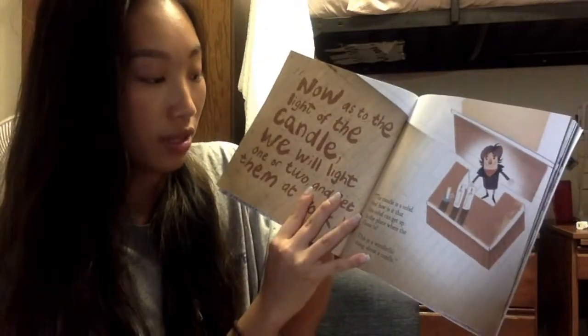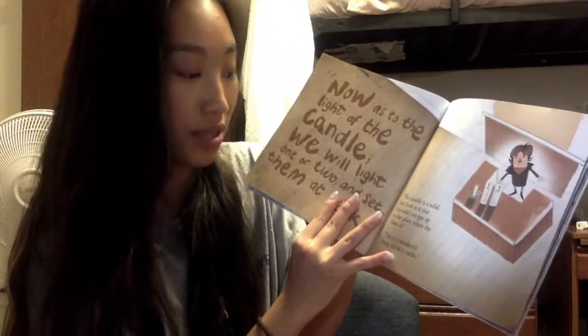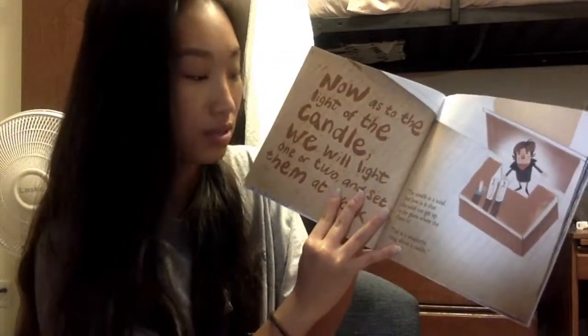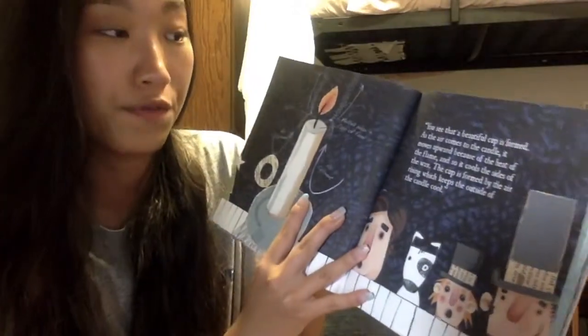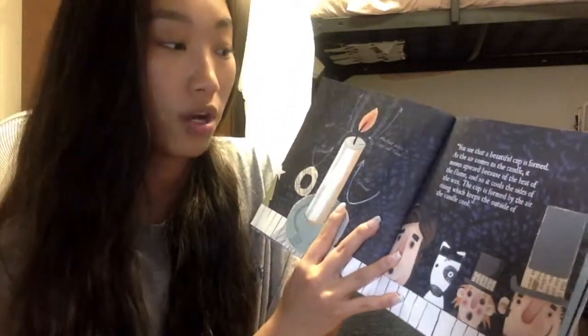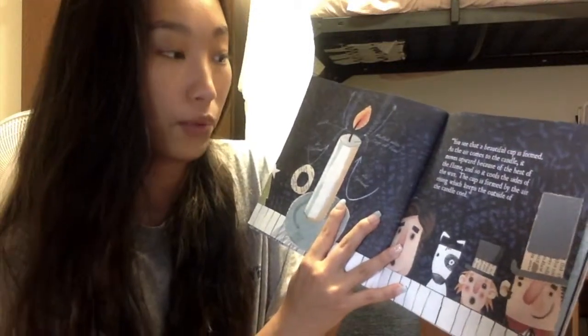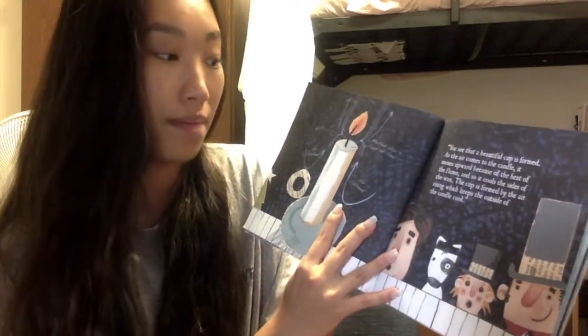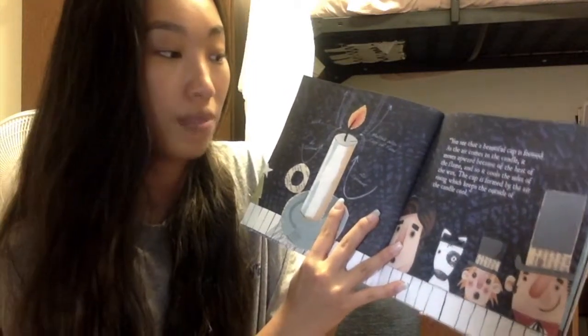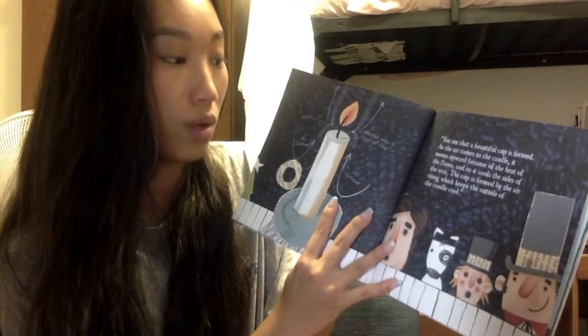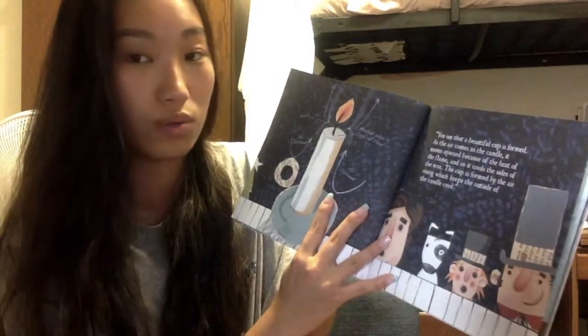"The candle is solid, and how is it that the solid can get up to the place where the flame is? This is a wonderful thing about a candle. You see that a beautiful cup is formed. As the air comes to the candle, it moves upward because of the heat of the flame, and so it cools the sides of the wax. The cup is formed by the air rising, which keeps the outside of the candle cool."